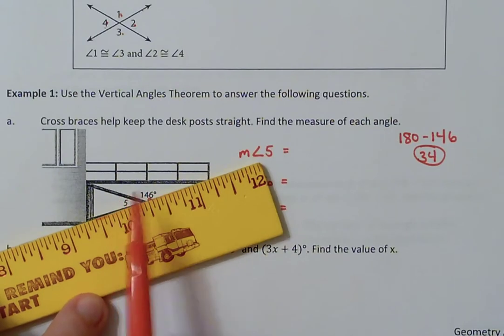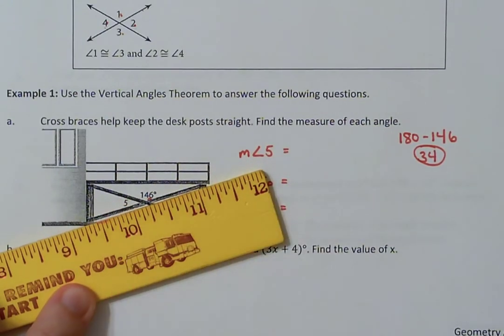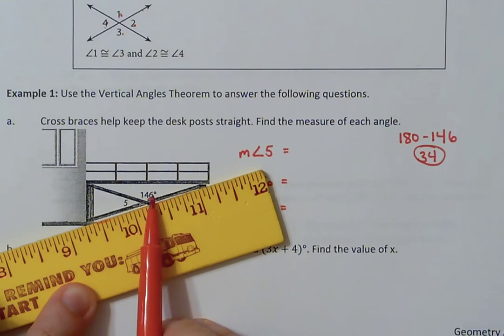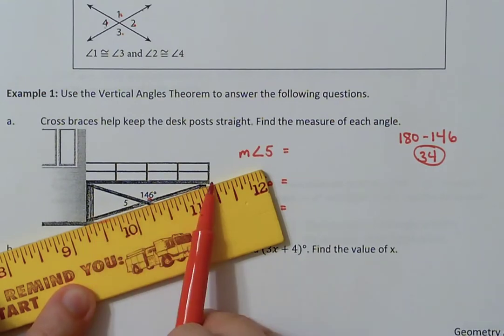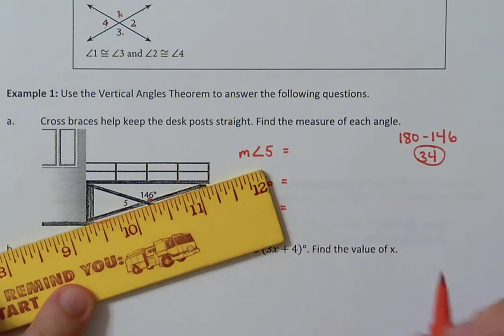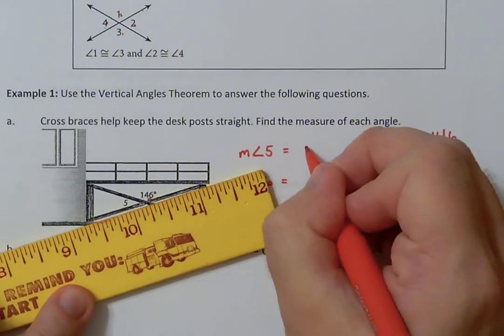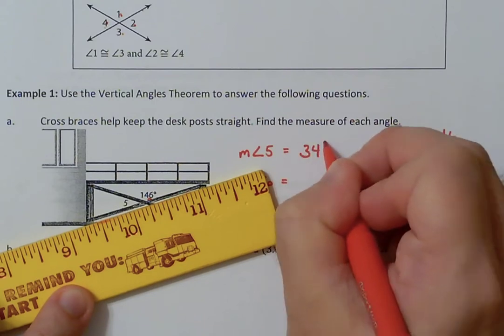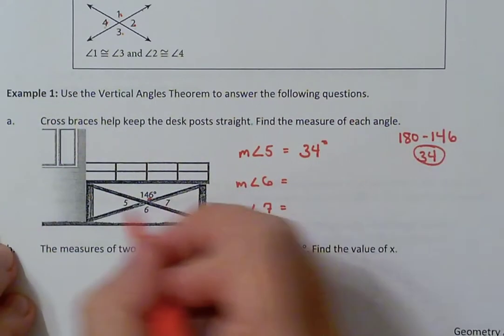If we do 180 minus 146, we get 34. So if angle 5 is 34 degrees, 34 plus 146 adds up to 180, meaning I have my linear pair in my straight line. So the measure of angle 5 is going to be 34 degrees.